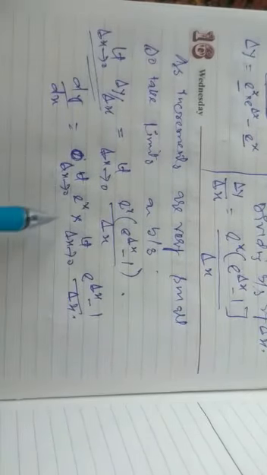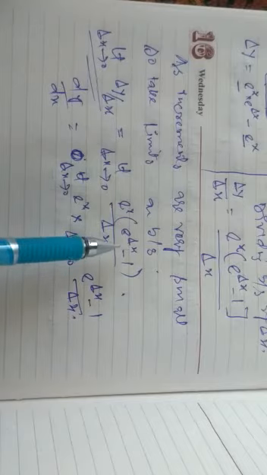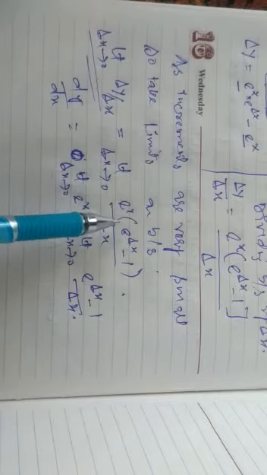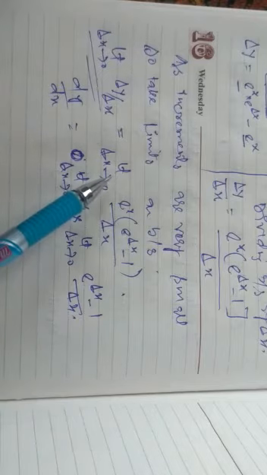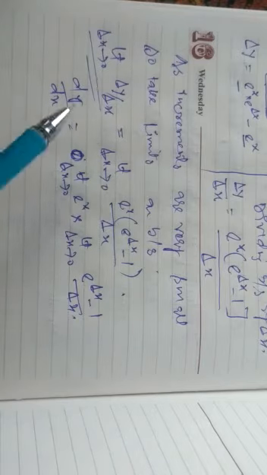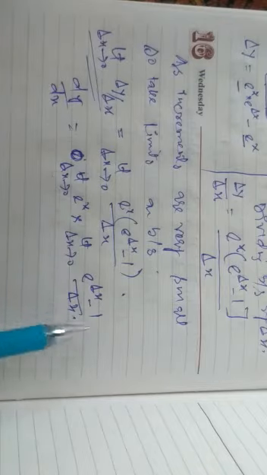If somebody is confused why I have written the limit twice, I can put it separately because there is a multiplication, or if there is division, I can give it separately to numerator and denominator. But e raised to the power x is in multiplication with e raised to the power delta x minus 1 by delta x.